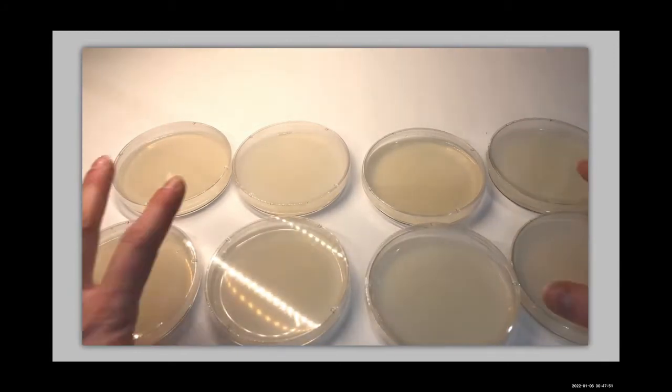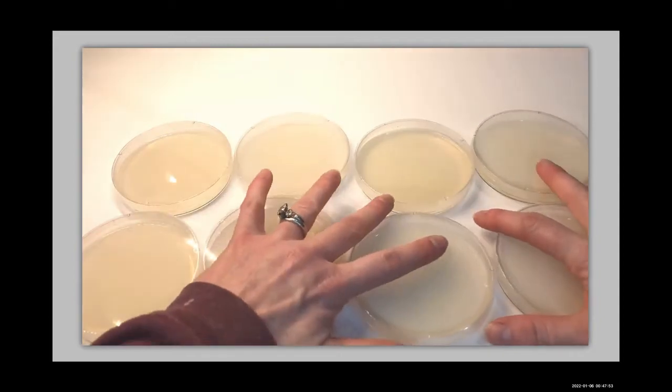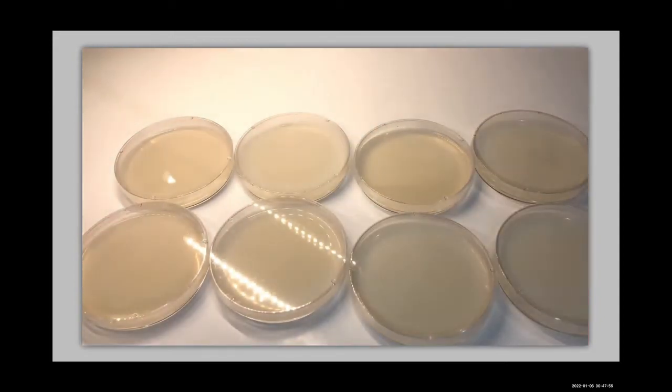Our top row of plates will be for our E. coli cultures, and our bottom row will be for our S. epidermidis cultures.